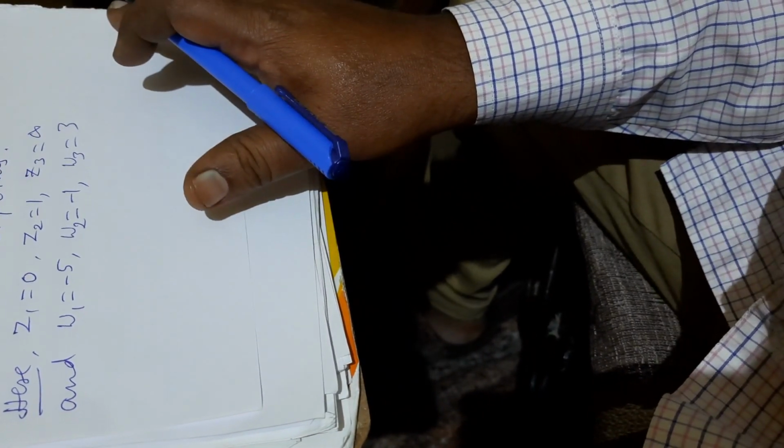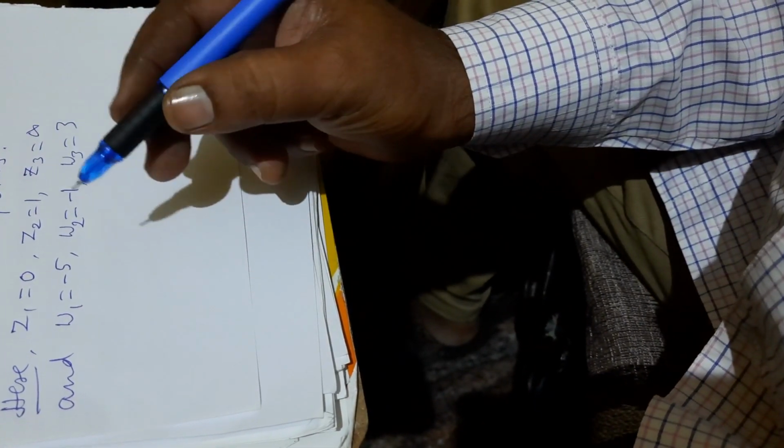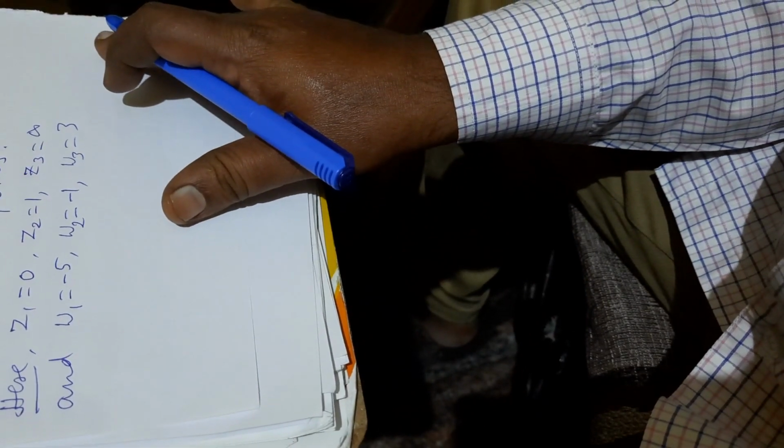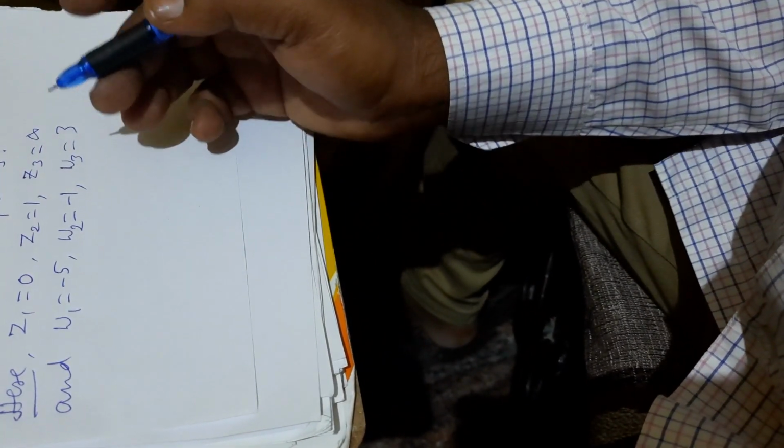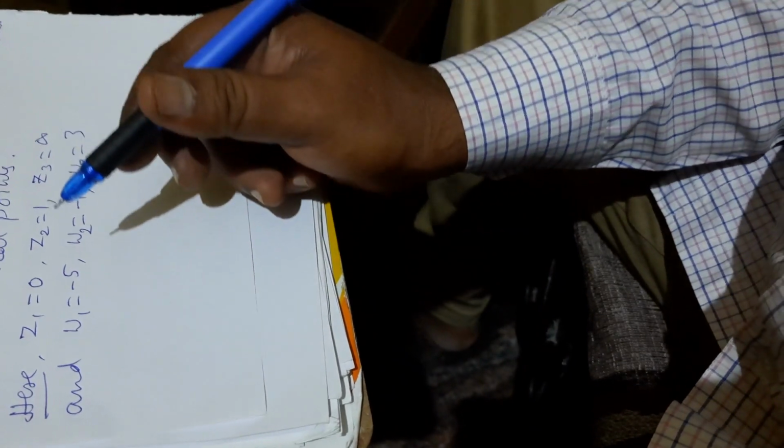This is the same as the previous problem. Follow the same procedure, the same method, that we have done in the previous problem.